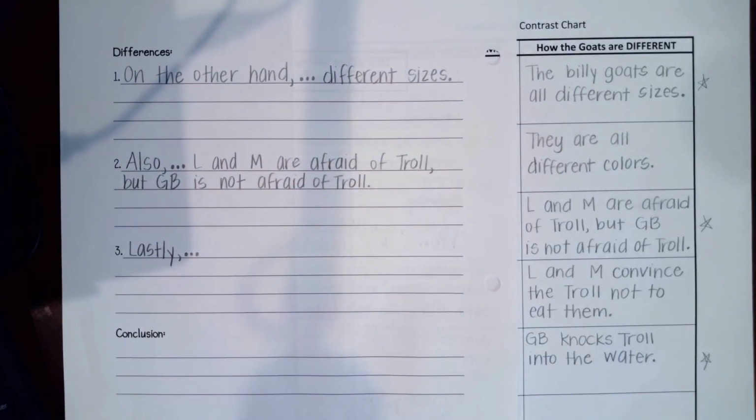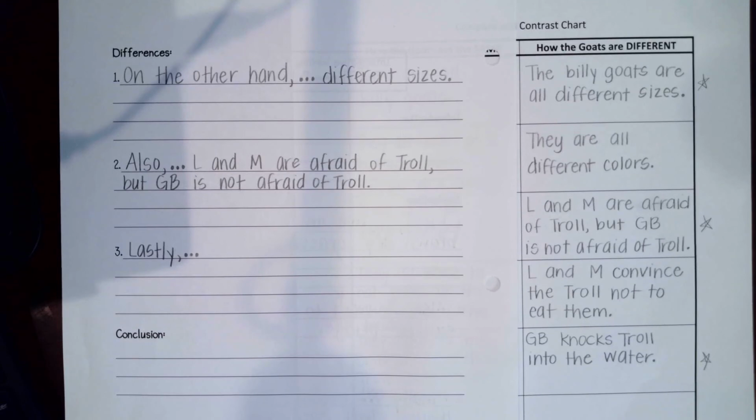Now, why am I allowed to use L and M and GB? This is a brainstorm. When you go write your rough draft, you will have to write out those words. But for now, we're just getting our ideas on the paper.